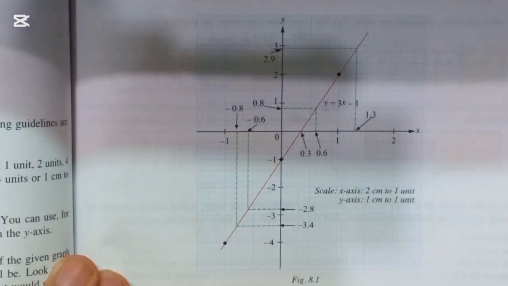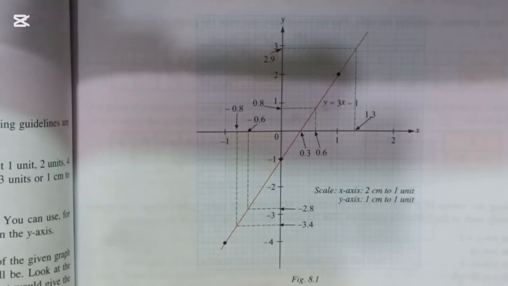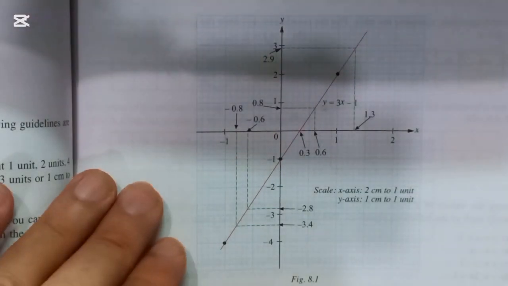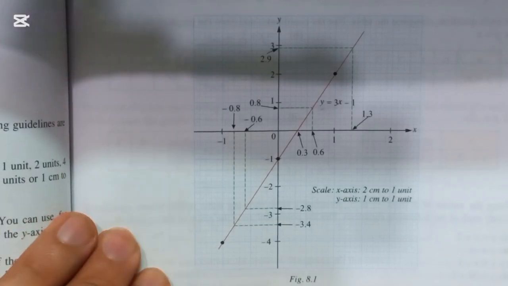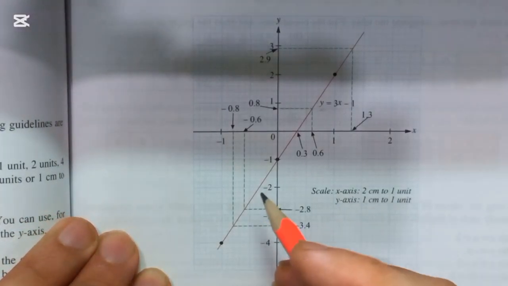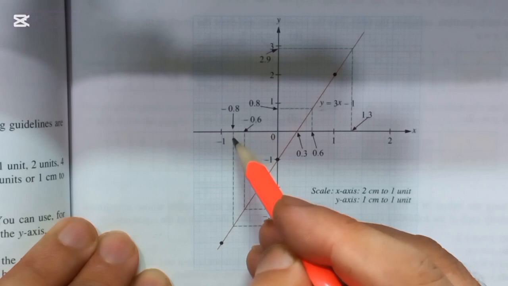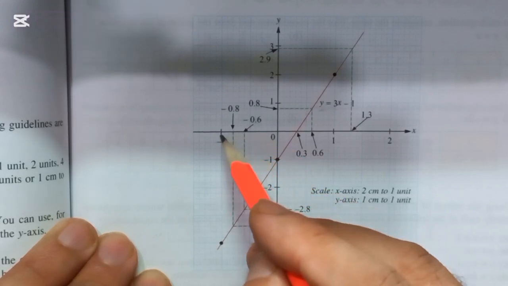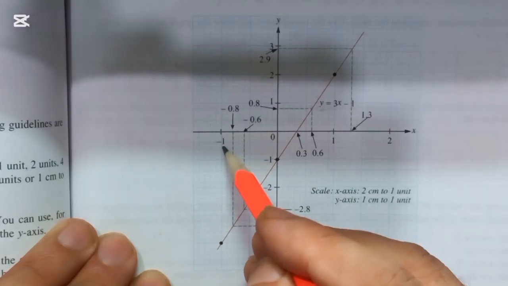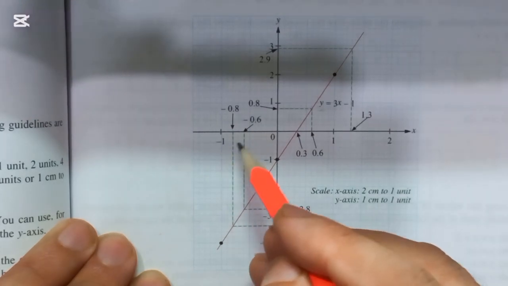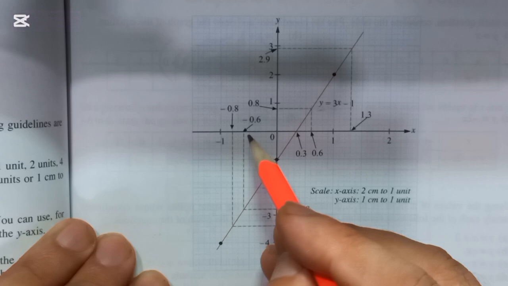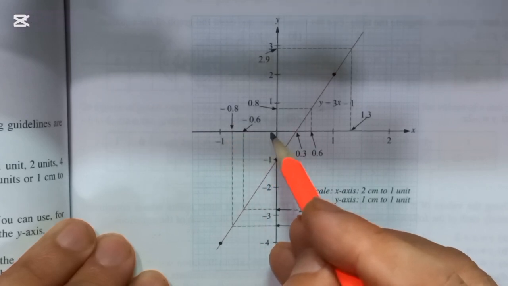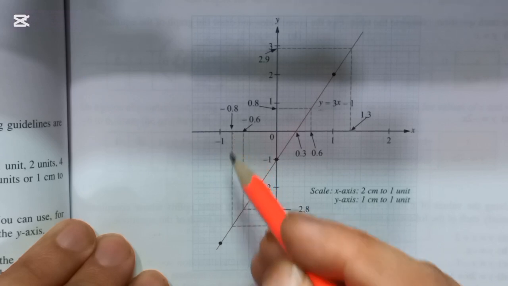Okay, now further the thing that is required is the value of y when x is equal to minus 0.8. So now you will be required to check where minus 0.8 is. So look now, if 2 big boxes are represented by 1 unit, so it means in 1 big box there are actually 5 small boxes. So 0.8 will be on the 8th small box.